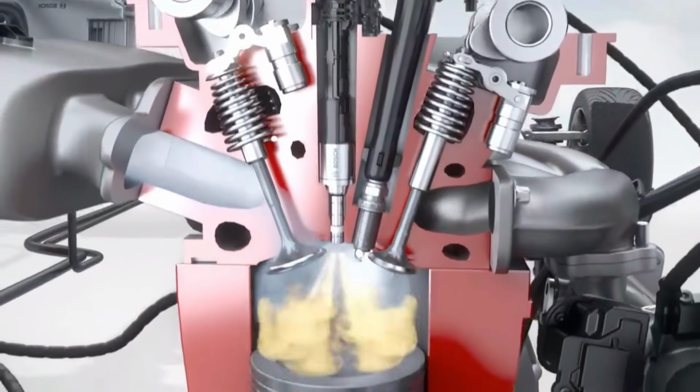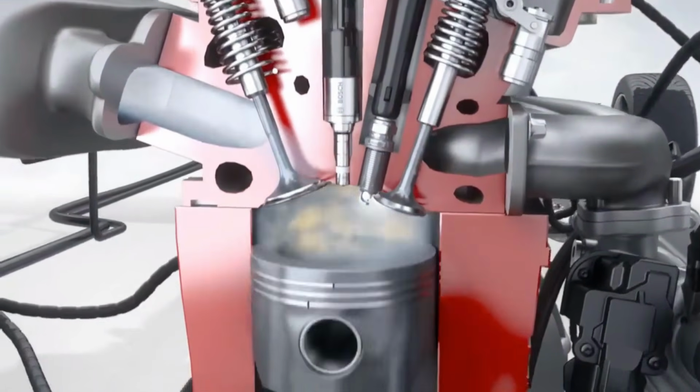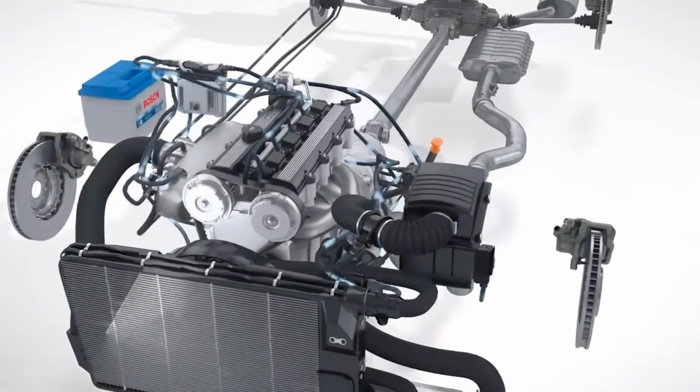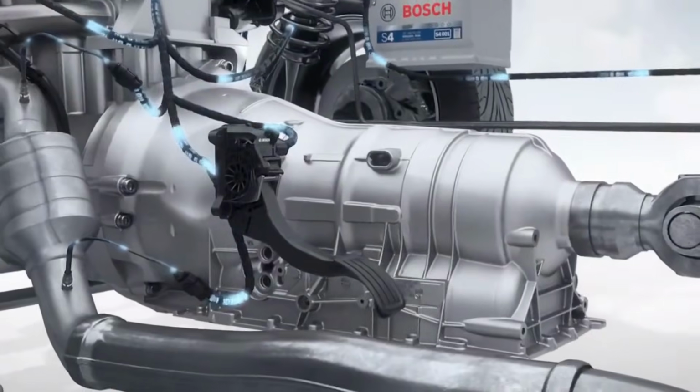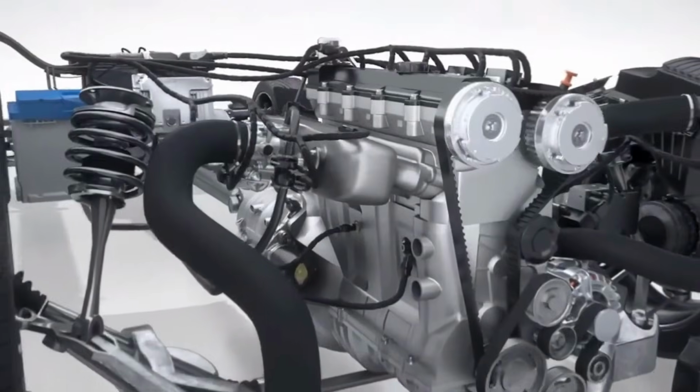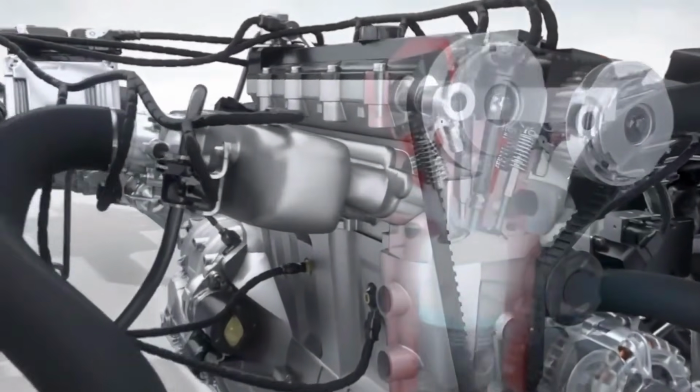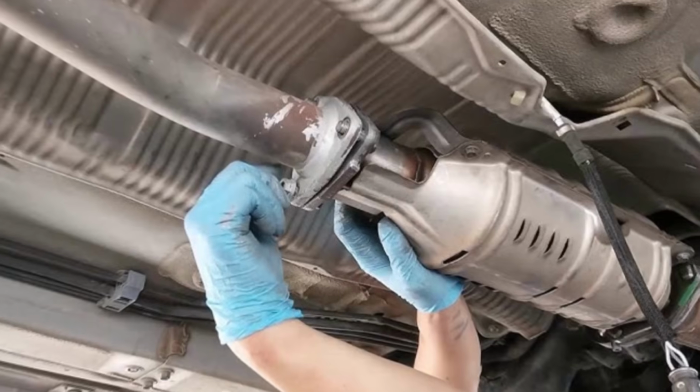A bad MAF sensor can make the engine run lean or rich, and that can trigger O2 sensor codes even when the O2 sensor is not the real problem. And a bad O2 sensor can also affect fuel trims, emissions, fuel economy, and catalytic converter performance.